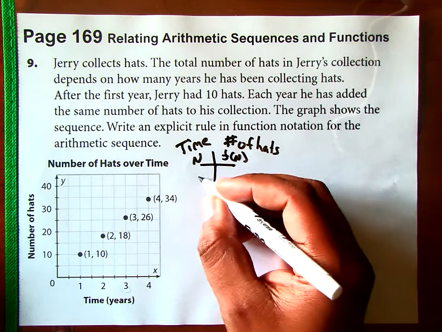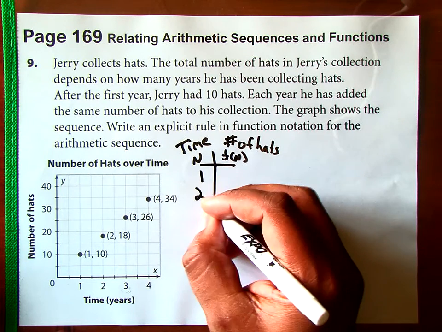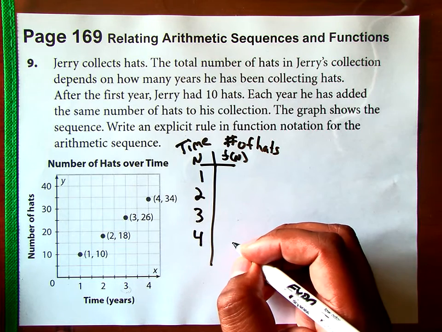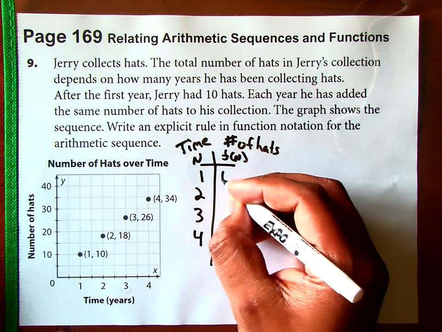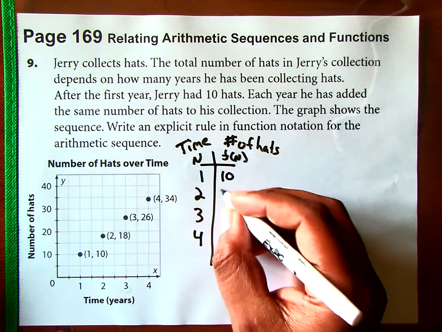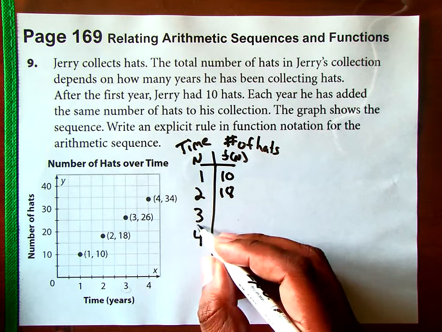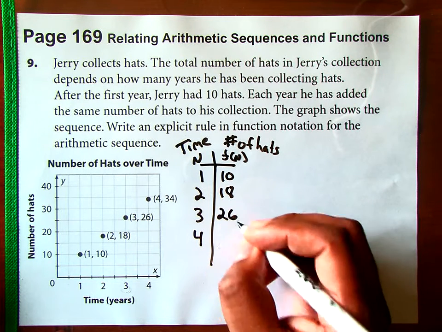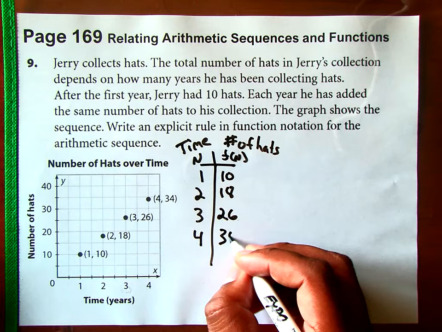Okay, and everything's already laid out for me on the graph. I'm just going to go ahead and write that out. It's 1, 2, 3, and 4. At 1, he had 10 hats. At 2, he had 18. At 3, he had 26. And at 4, he had 34.